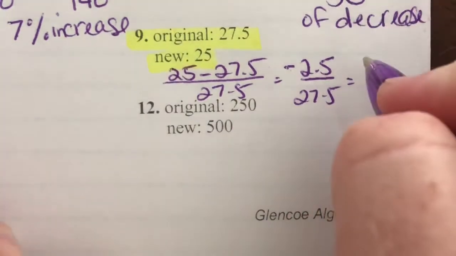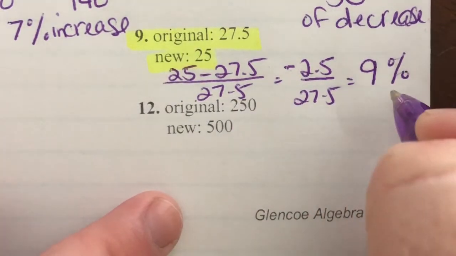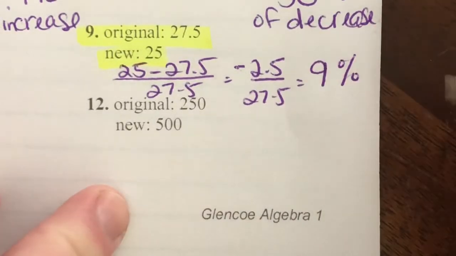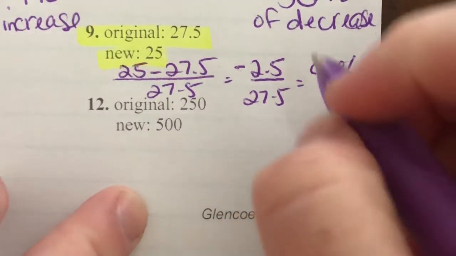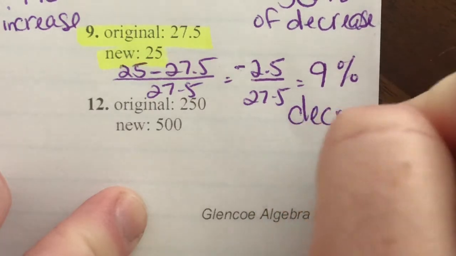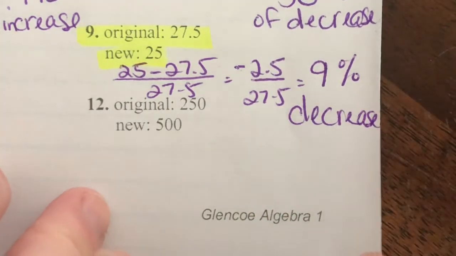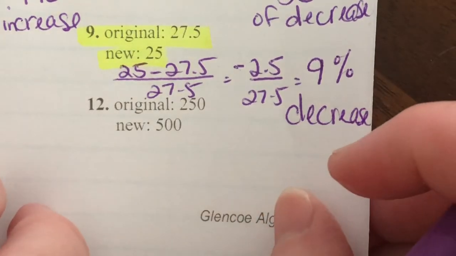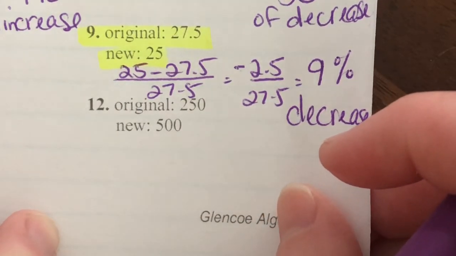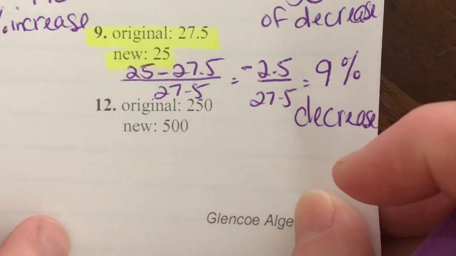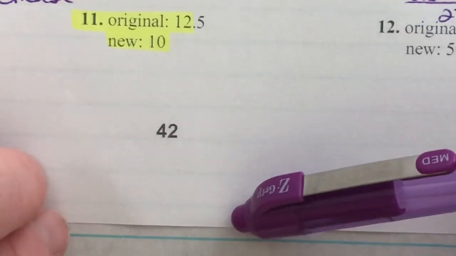So my answer is not negative 9. My answer is 9%. The negative tells me that it went down. It is a decrease. 9% decrease. Sorry, I squished that. So please don't put your answer that it's negative 9%. You're going to say it's a 9% decrease. If it's positive, that was an increase. If it's negative, that was a decrease. Last one. All right, our original is 12.5. Our new is 10. So new minus original over the original.